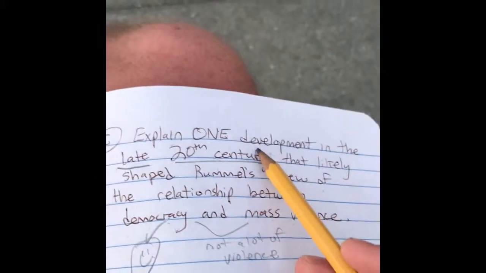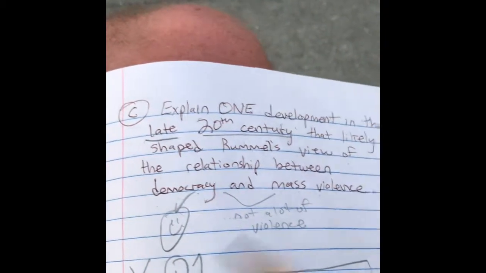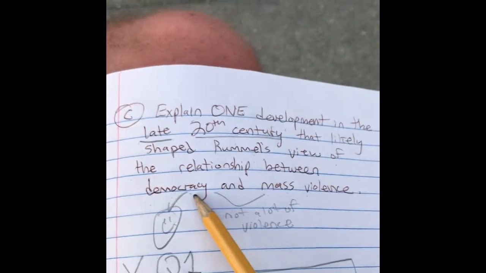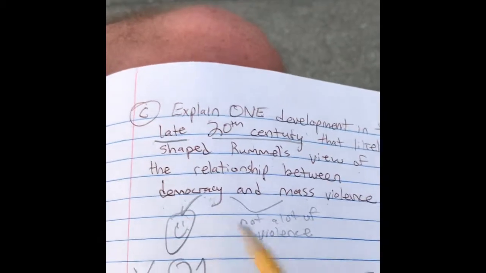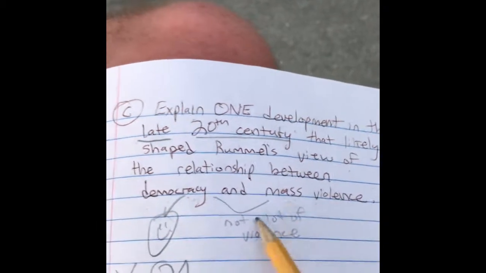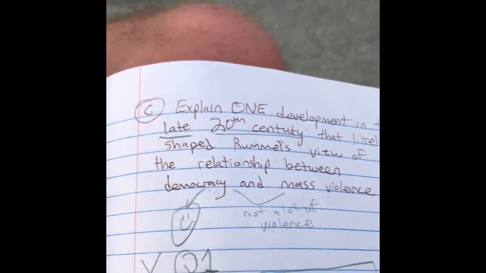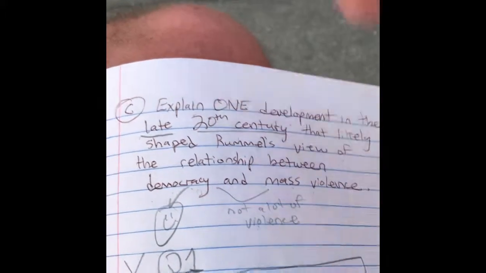So the end of the Cold War would be a really good development that explains our author's point of view that democracy seems to be better than totalitarianism, because guess what? They did not have a lot of violence. Okay, so that's what I would say. The Cold War participated in this.